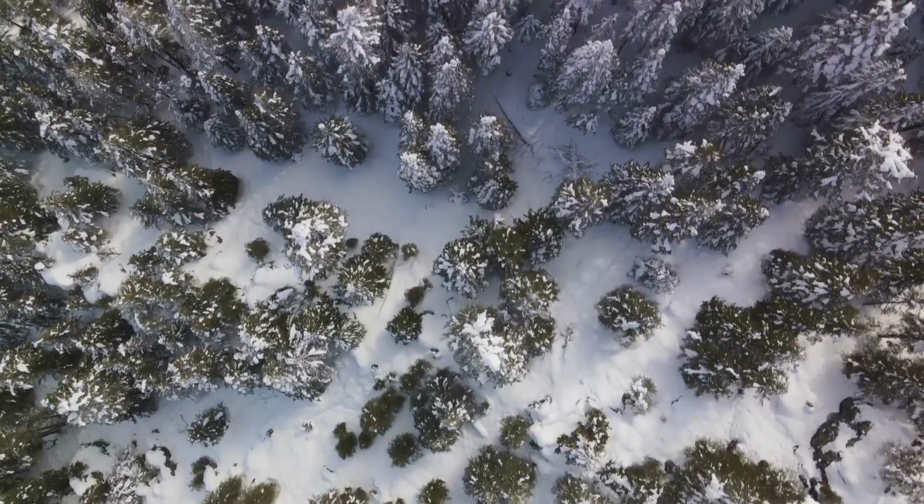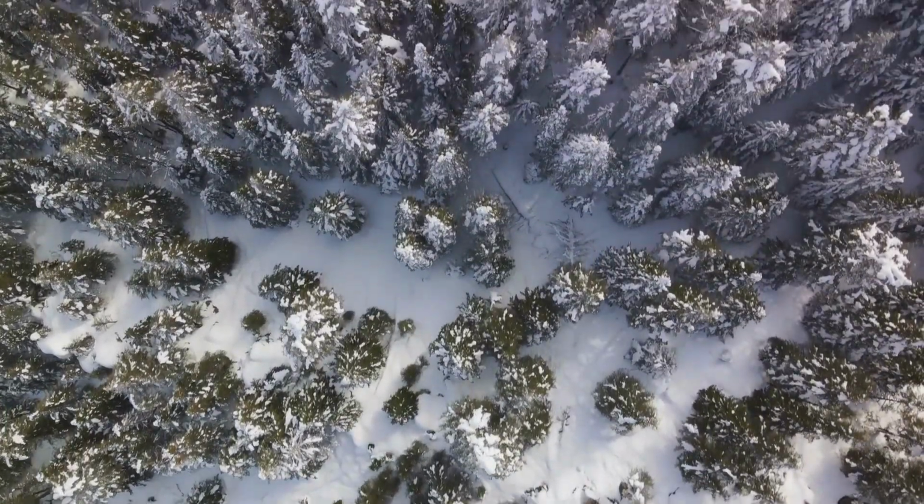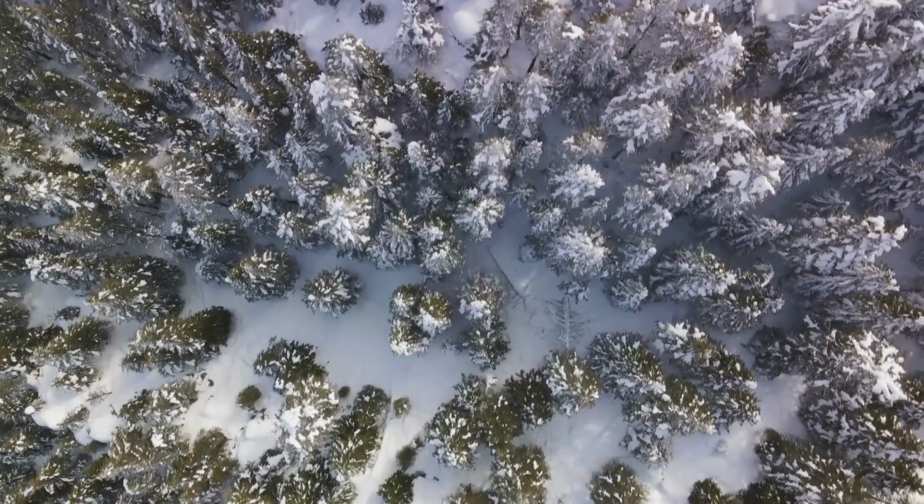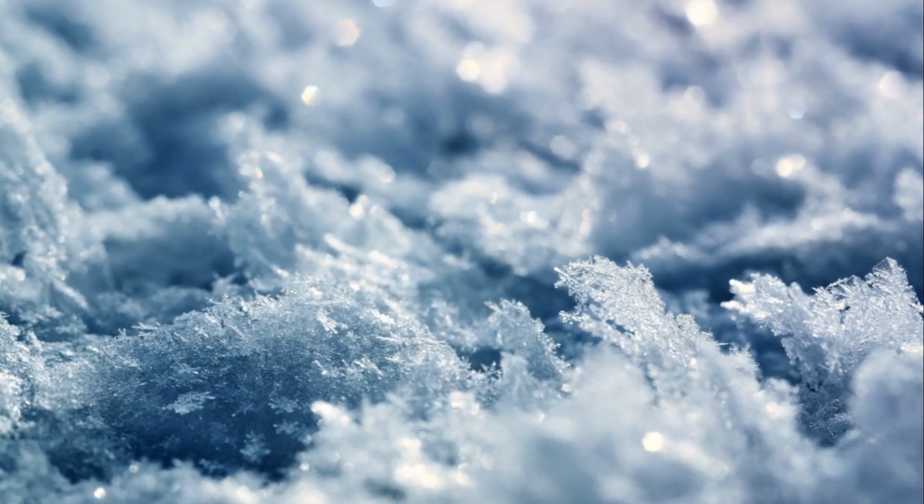So, why do we see snow in winter? It's all about the temperature. When the temperature at ground level is below freezing, the snowflakes that fall from the sky don't melt. Instead, they pile up, creating a winter wonderland. So each snowflake is a unique masterpiece crafted by nature.